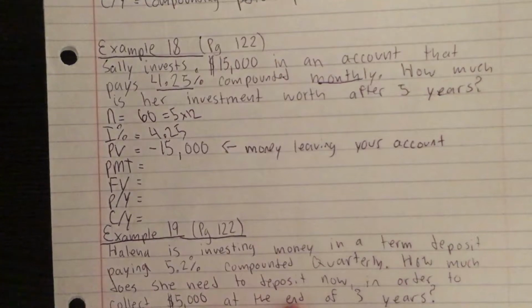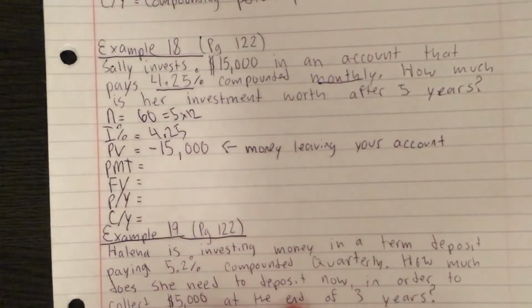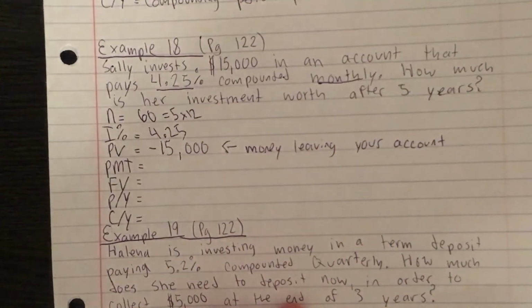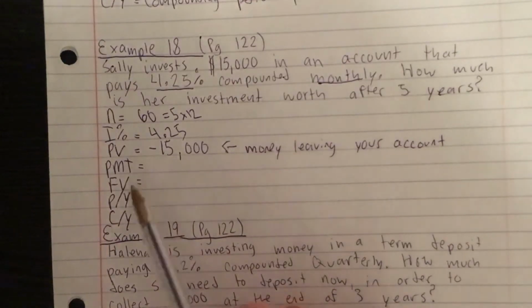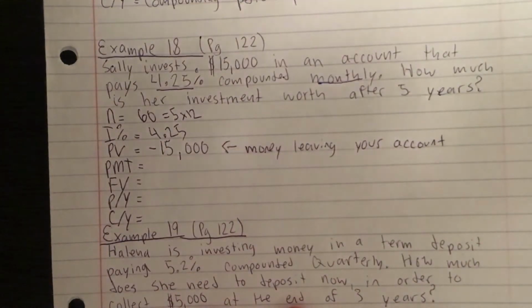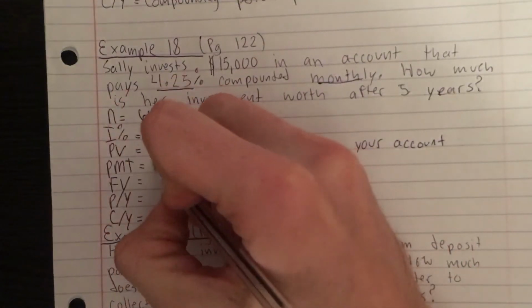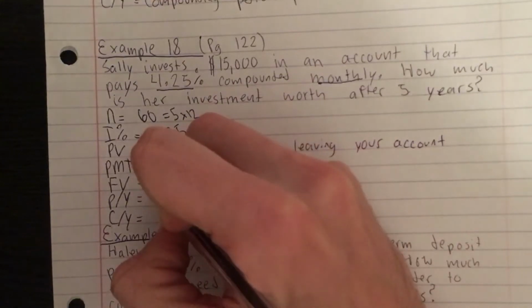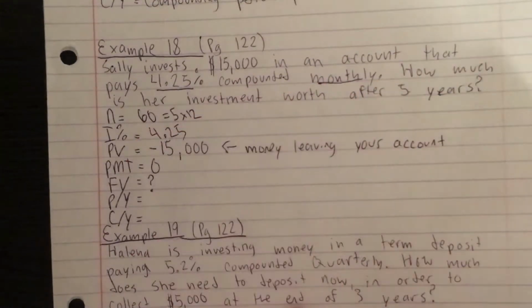It is invested somewhere, but that is not money that you can always readily access depending on what type of account it is. The payment, there's no mention of payments here, so we're going to put a 0 there for the payment. The future value, we are not sure what that is, so we're going to put a question mark there and come back to it.